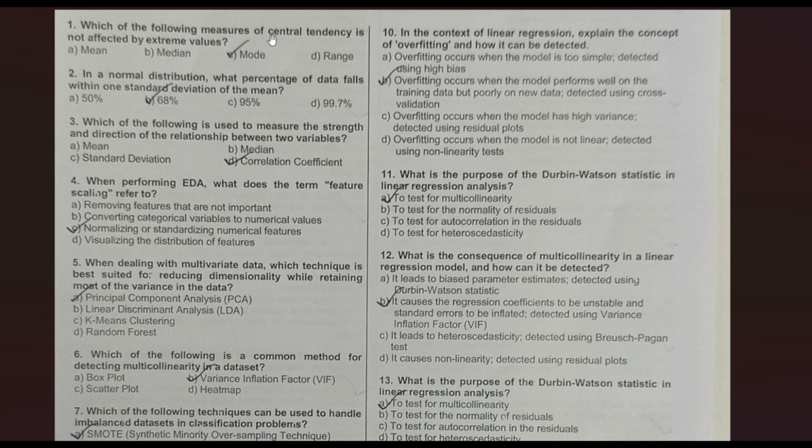Which of the following measures of central tendency is not affected by extreme values? It's nothing but the median. In the normal distribution, what percentage of the data falls within one standard deviation of the mean? It is 68, and for 2 standard deviations it is 95, and for 3 standard deviations it is 99.7. So in this one, 68 percent is the answer.